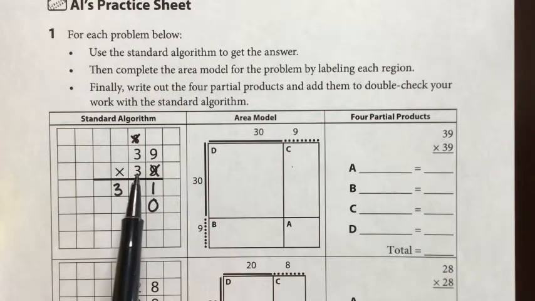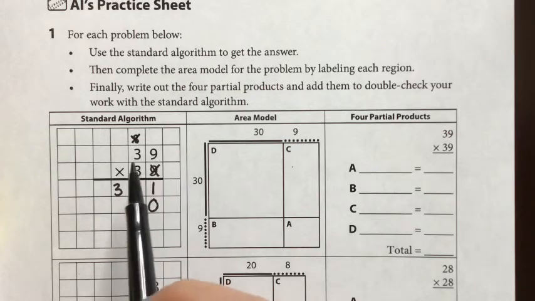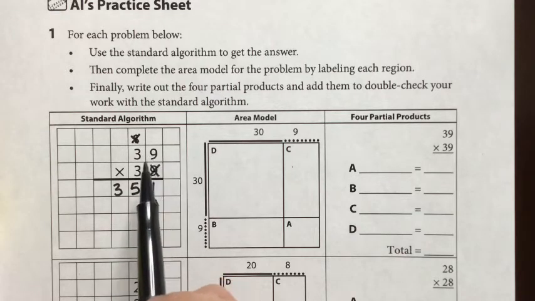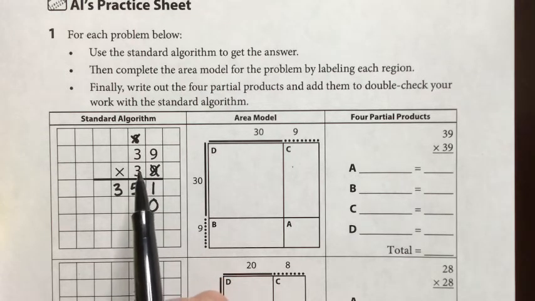Okay, now I'm going to focus on the 3. But remember, this is actually not 3. This is 30 because this whole number is 39. But we're going to call it a 3. So now I'm going to start with 3. 3 times 9, and then I'm going to go 3 times 3. So let's do 3 times 9.